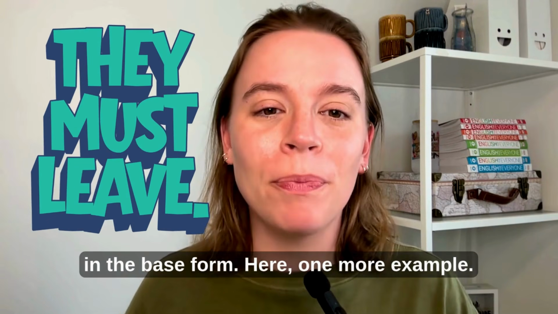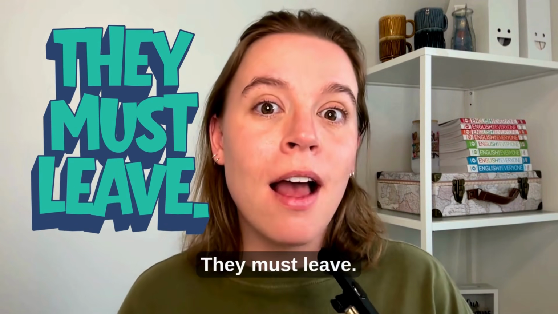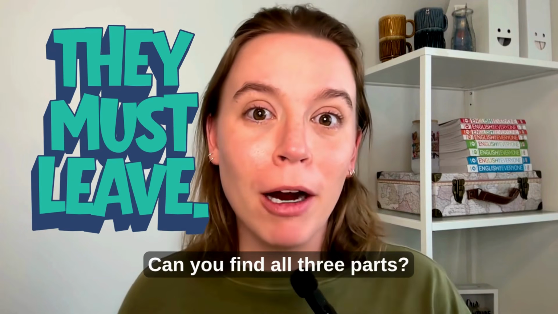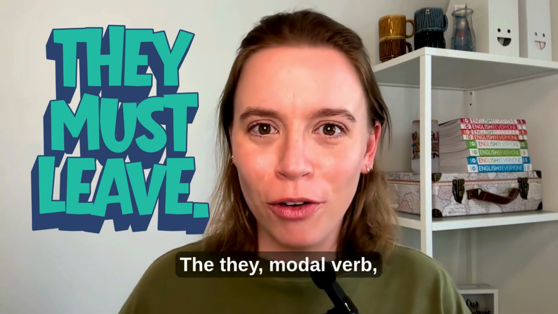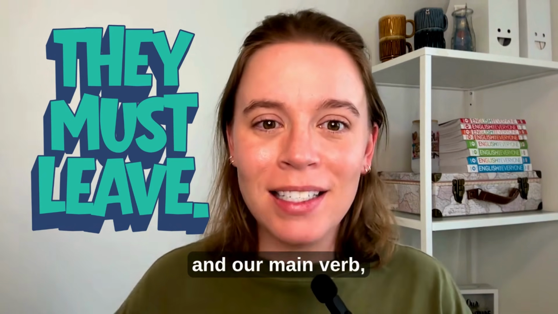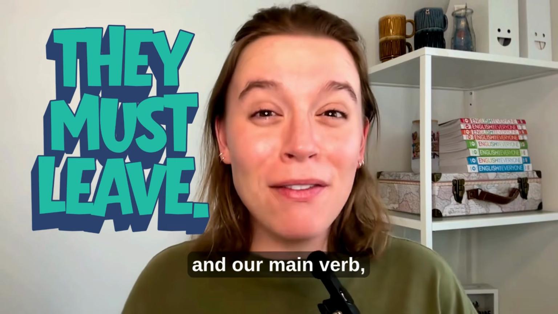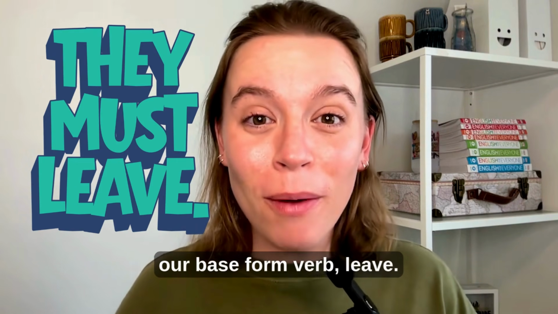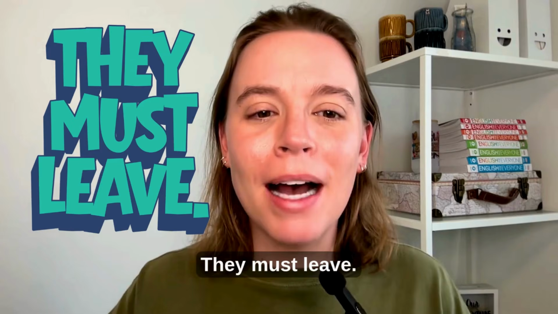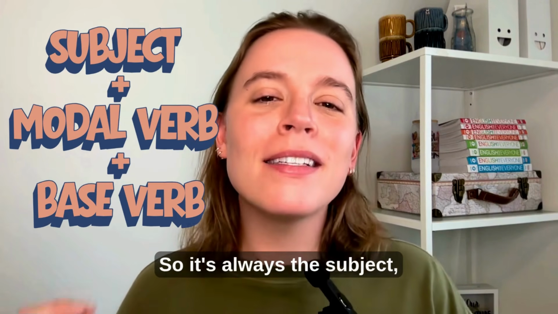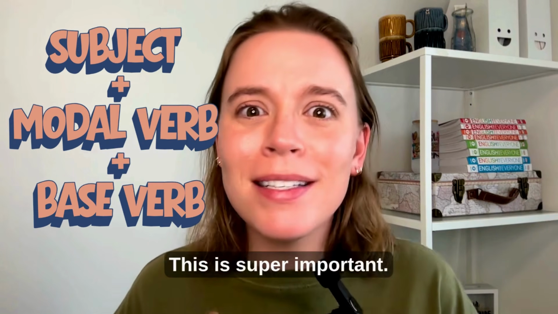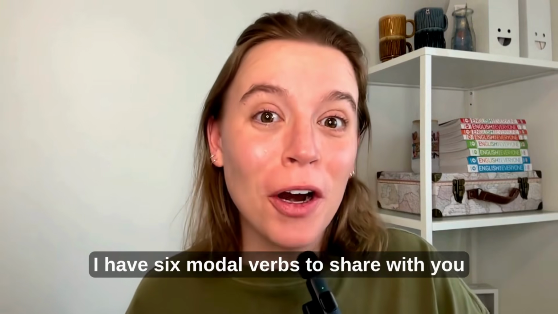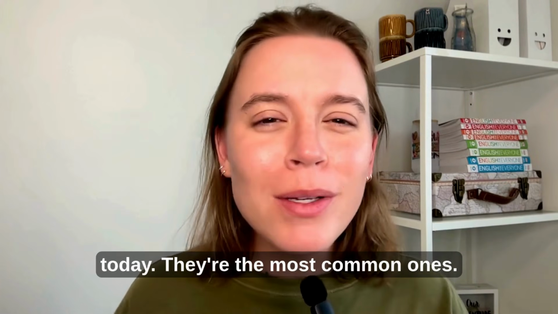Here, one more example. They must leave. Can you find all three parts? Where's the subject? They, modal verb, must, and our main verb, our base form verb, leave. They must leave. So it's always the subject, the modal, and the base verb. This is super important. I have 6 modal verbs to share with you today. They're the most common ones.